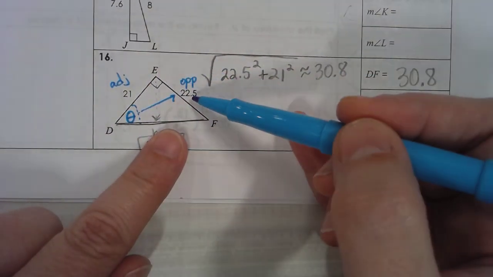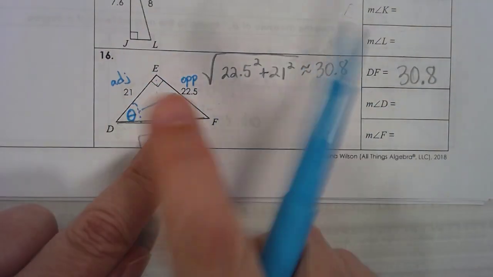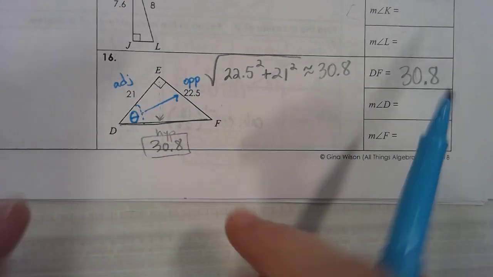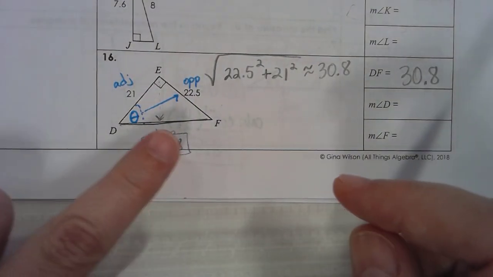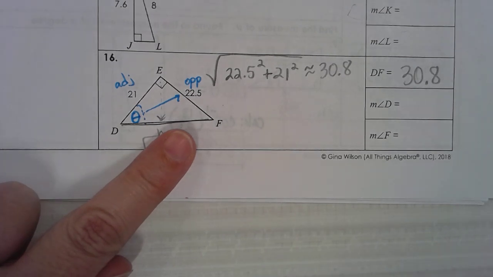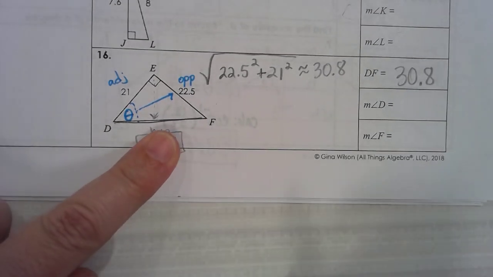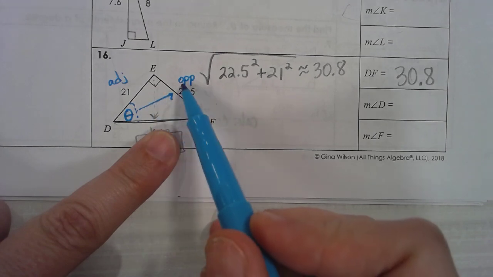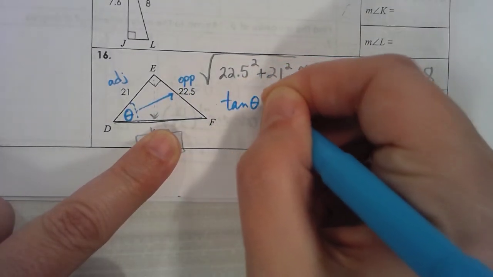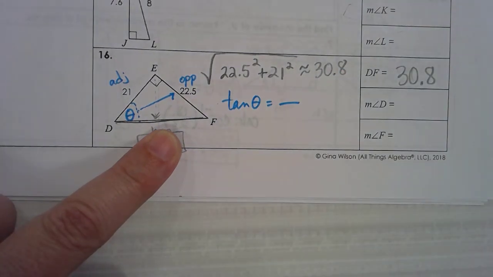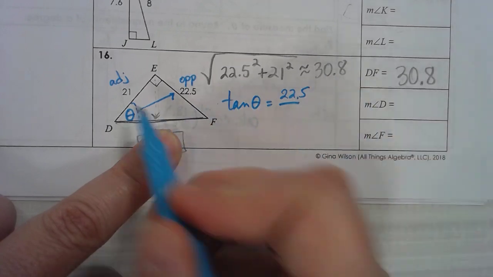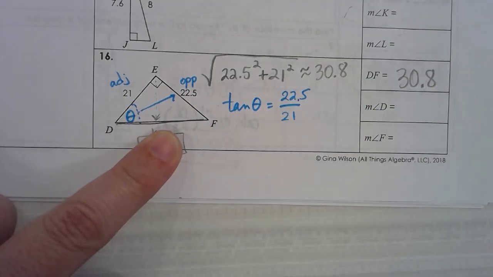Sometimes it's good to go back to the original problem, like what numbers were there, just in case we messed up here, right? So as I'm working problems, if I can help it, I try not to use my new numbers just in case I messed up, because humans make mistakes. All right, so on this side, this is going to be O and A. That's going to be tangent, right? So tangent of theta, opposite 22.5 over 21.